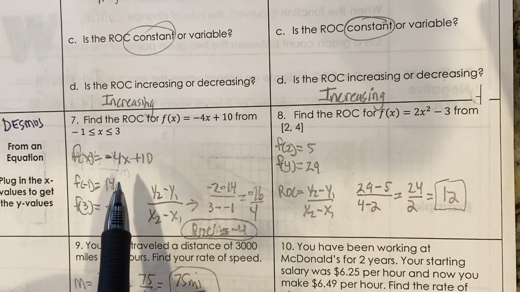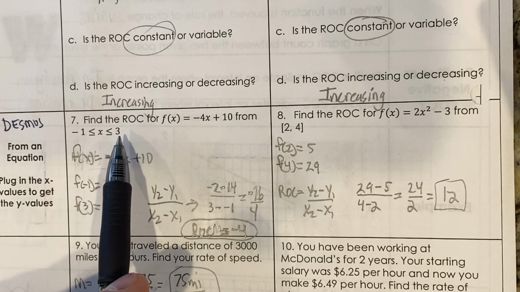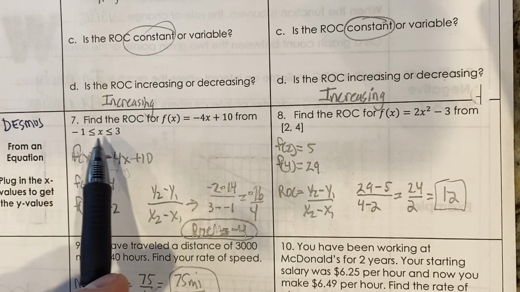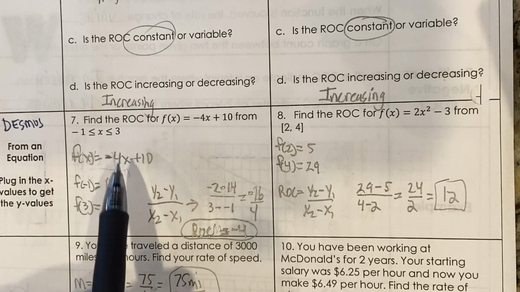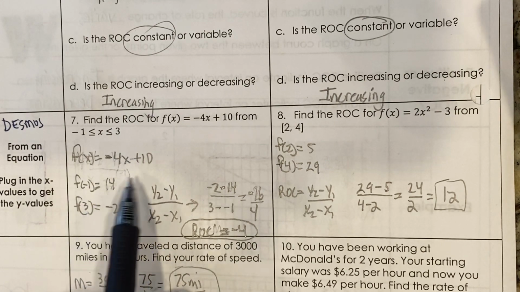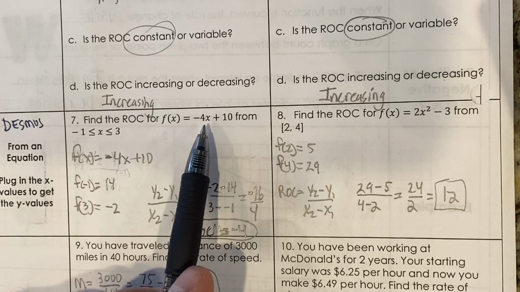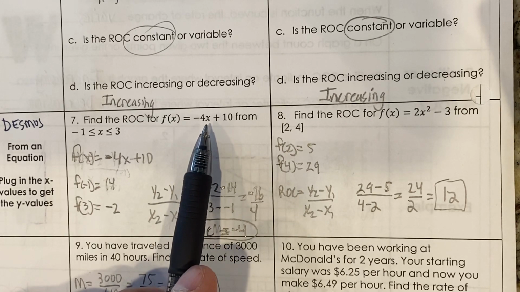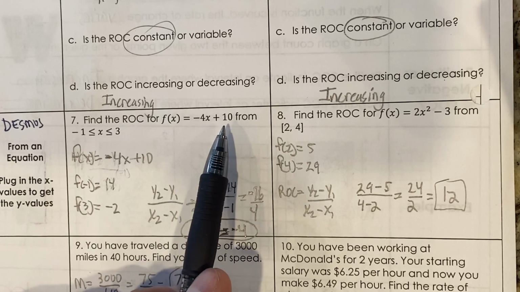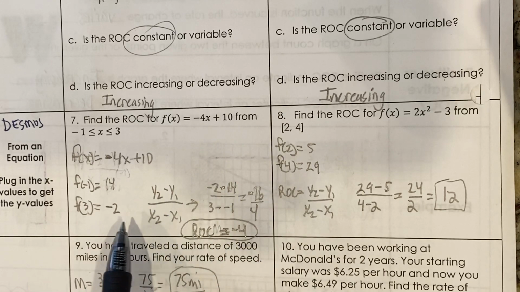Okay? Then this is the second x point, positive 3. So from negative 1 to a positive 3, what's the rate of change? So if I put in a 3 for the x, negative 4 times 3 right there. Negative 4 times 3 is negative 12. Negative 12 plus 10 is a negative 2.